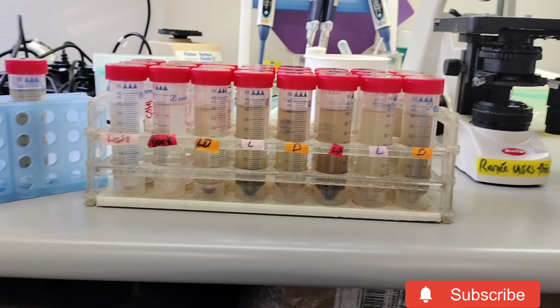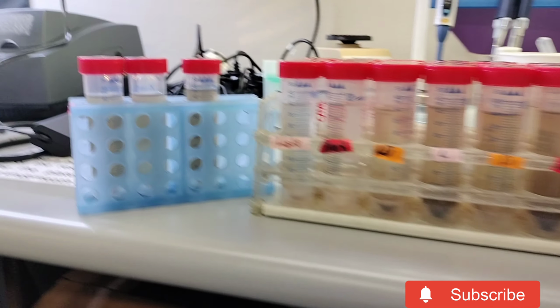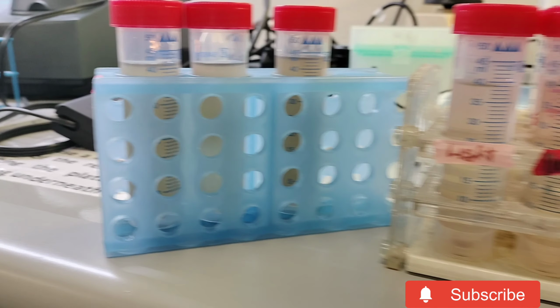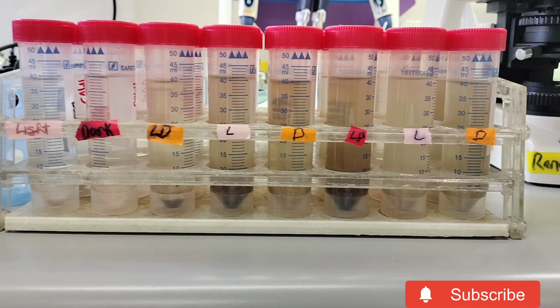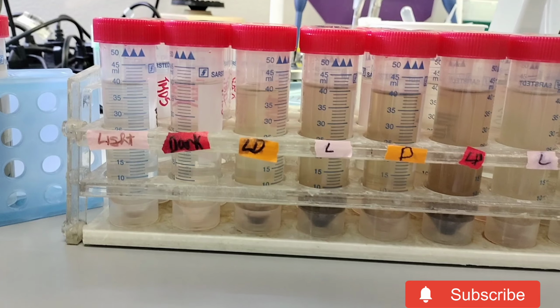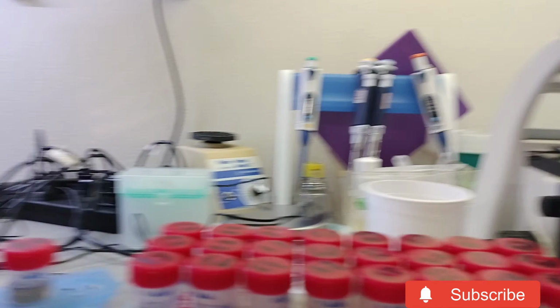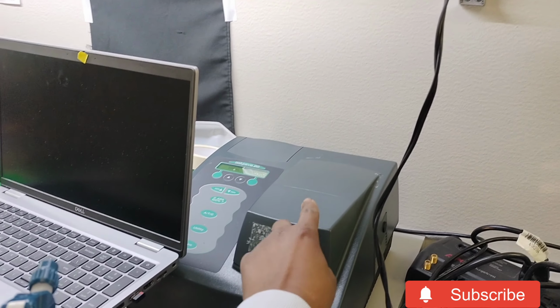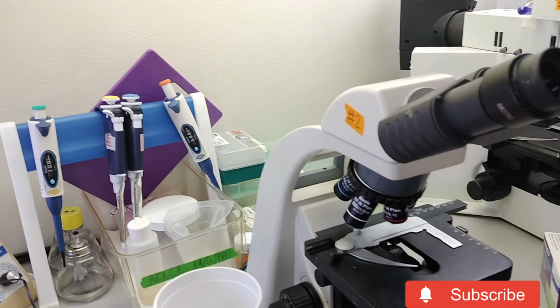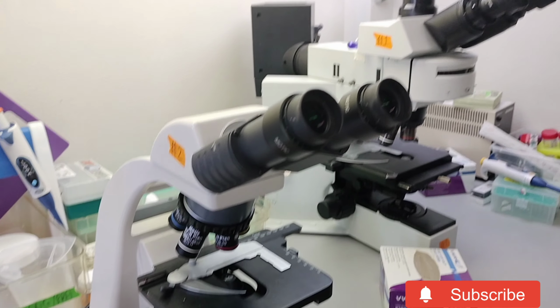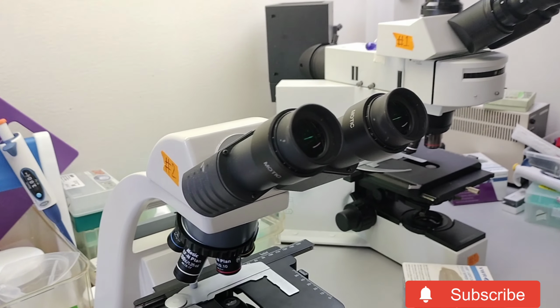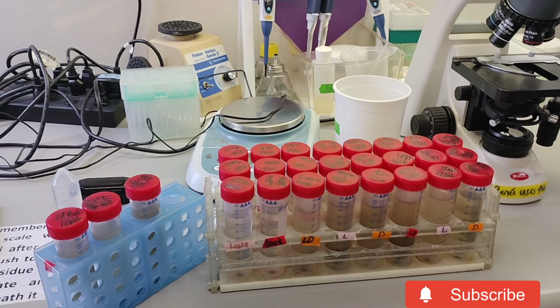So I've finished harvesting the spores. That's them in water. It just looks like cloudy water or dirty water. So up next, I'm going to measure their concentration using the spectrophotometer, and then I'm going to look at the spores here under the microscope so that I can do a spore count.